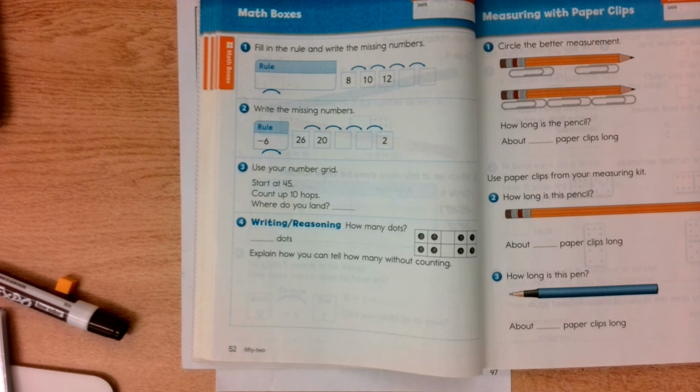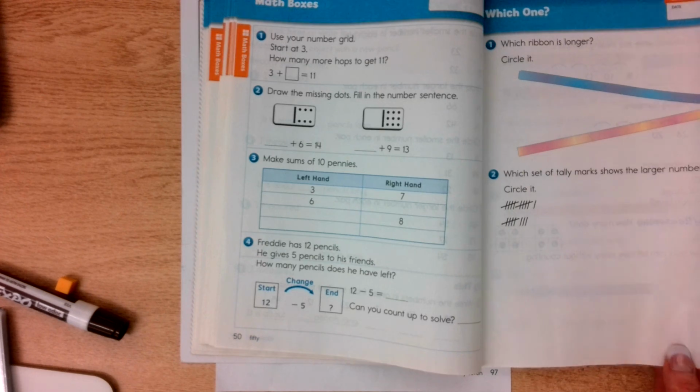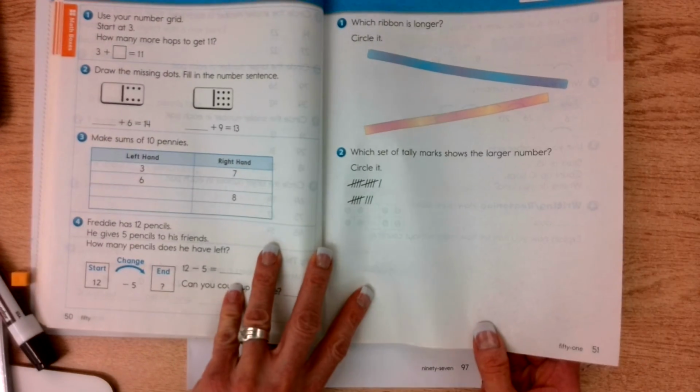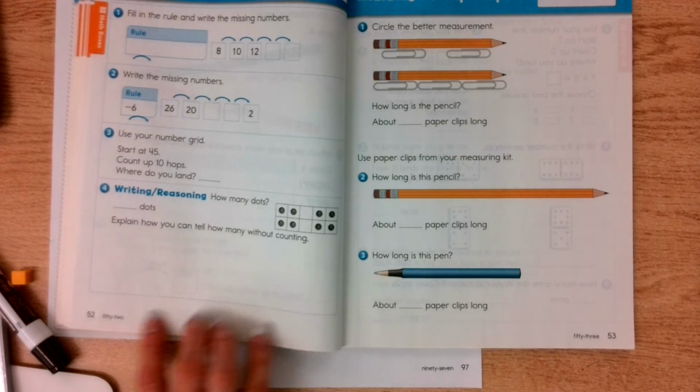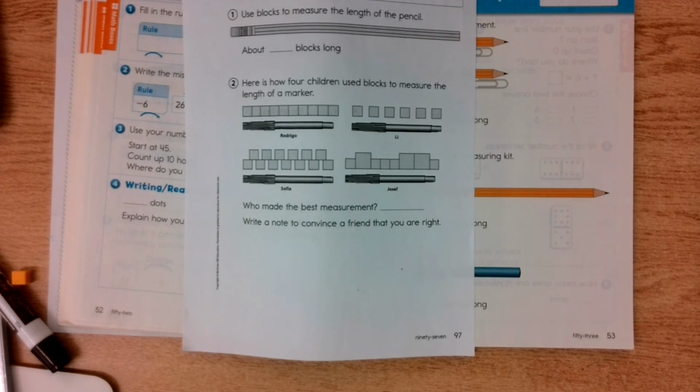All right? Don't forget to post this to Seesaw. So you have your, what page is it? 51. This page over here, 51 is going to be posted to Seesaw. 52 you need to post to Seesaw. And then you will have this page 97 as an activity on Seesaw. Okay? So have a great day.